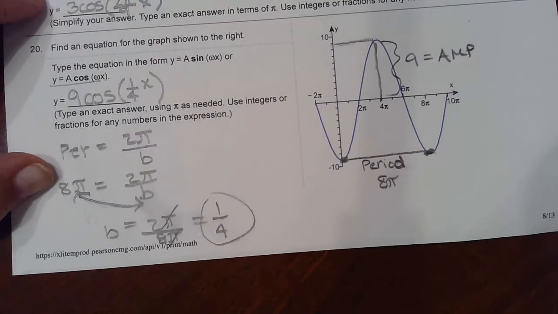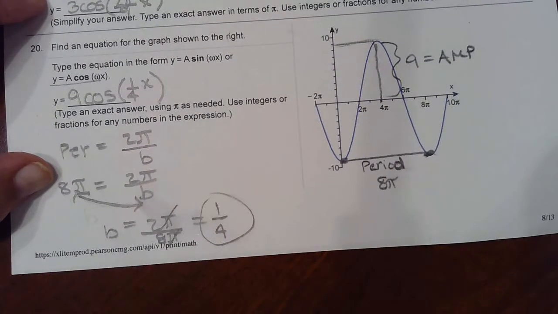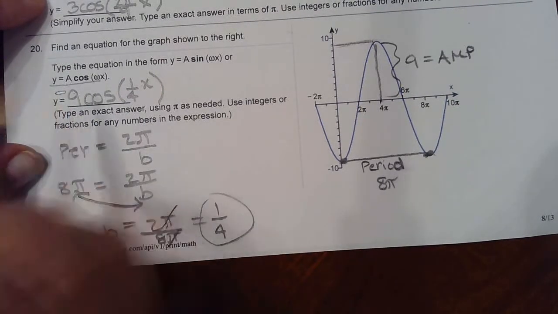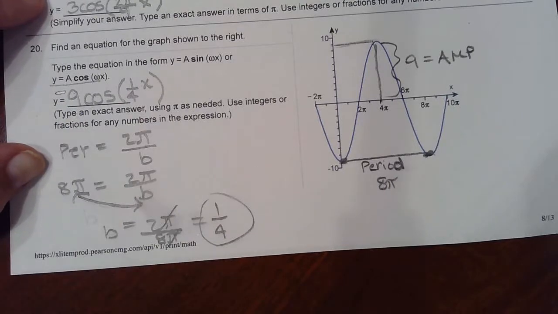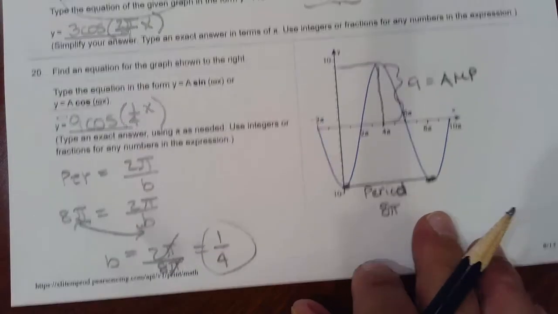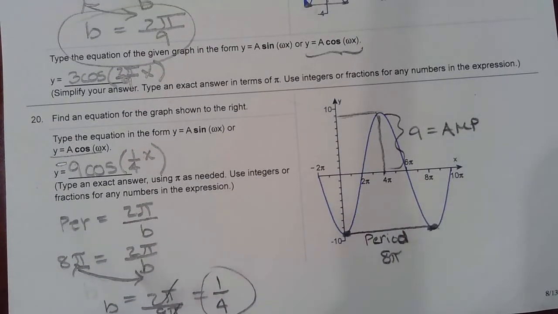And the other thing that we have to do, well, it's almost finished, is we have to put in here the negative so that you understand that it's a flipped over cosine graph and not one that goes right side up. So that's important to put that negative. And now it's completely done. Okay, that completes everything up through 20 for section 6.4.